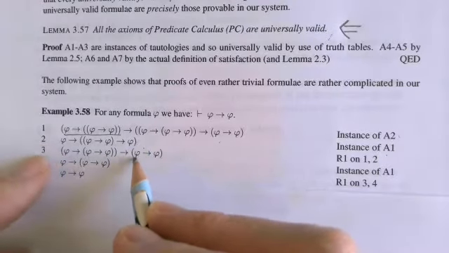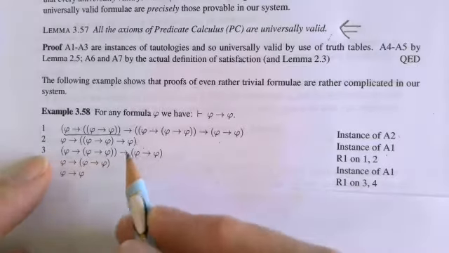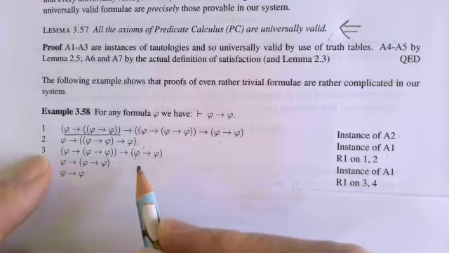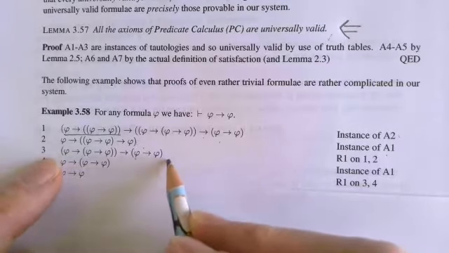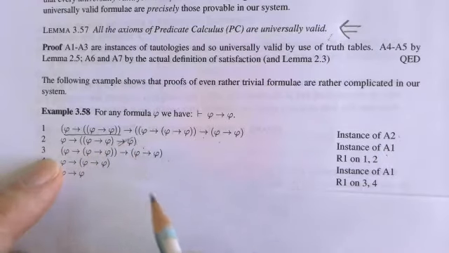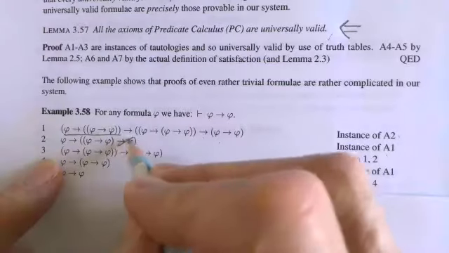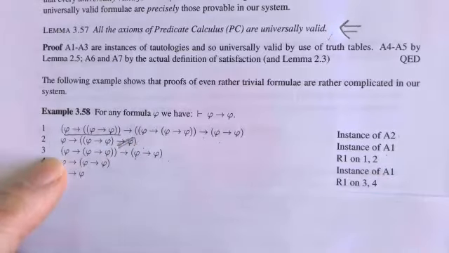I think it looks like I've messed it up. I want to deduce this one here. I don't want this to be here. Okay, so this is phi. Okay, sorry, this shouldn't be here. And I don't need this bracket.